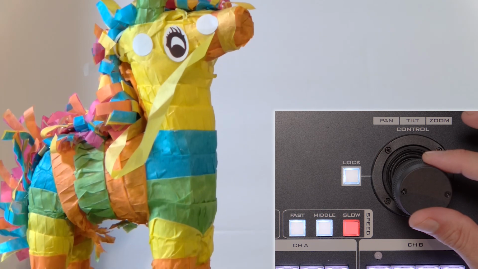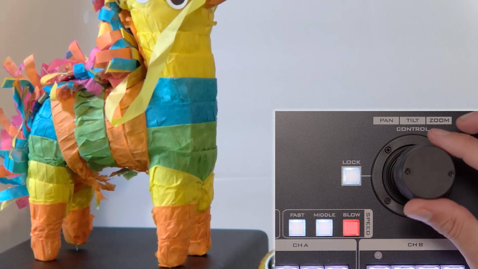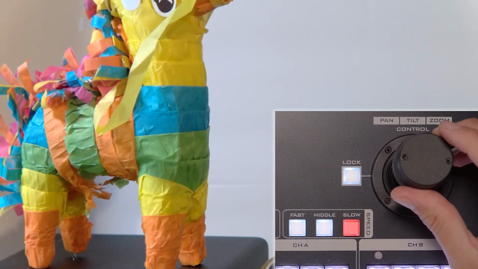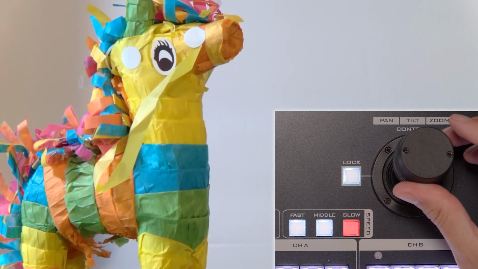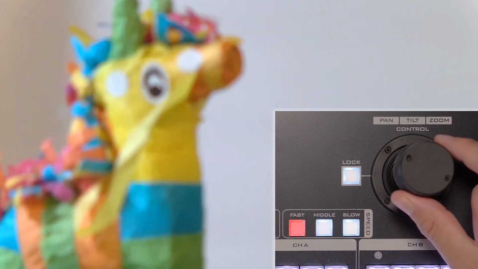So there's a very, very slow pan, an extreme zoom of this very small piñata. For reference, this is my hand picking it up. That is a very small piñata. And if I go to fast, now I'm moving fast.